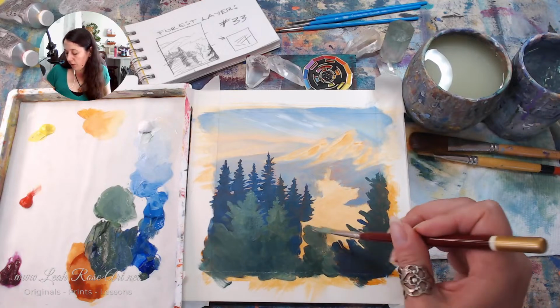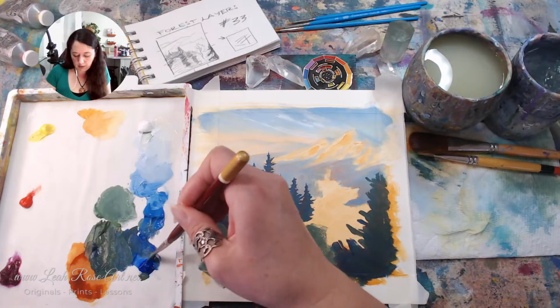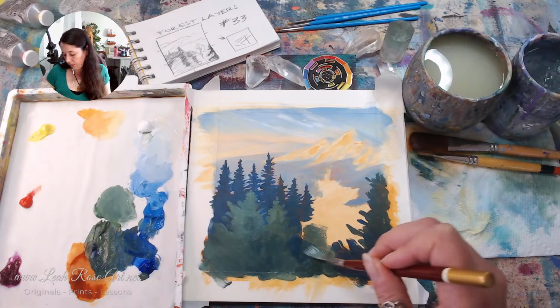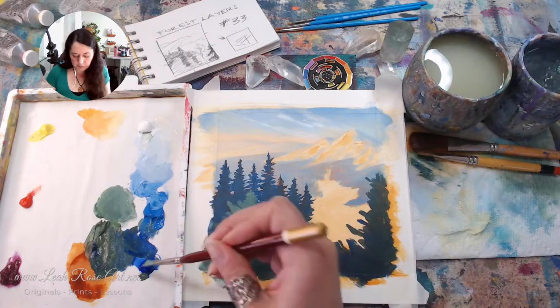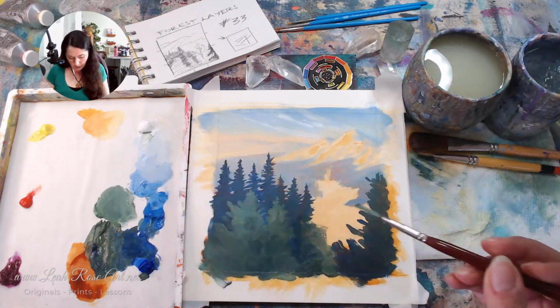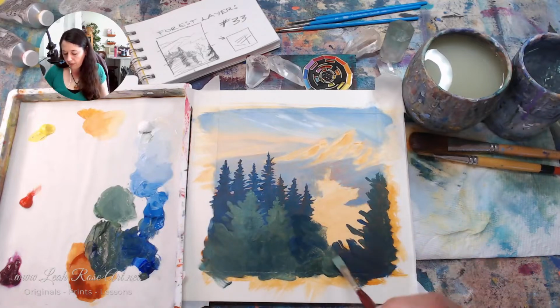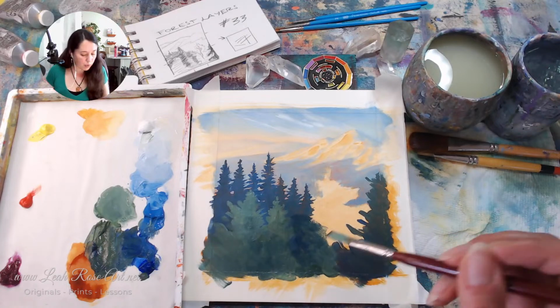Okay, this is the foreground tree, but there's something interesting happening. There's a lot of shadow down in here, kind of blends into the background trees. But then it has these light, white, pretty barren branches that come up in front of it. That's going to be something I do last. I'm going to paint those over the top.